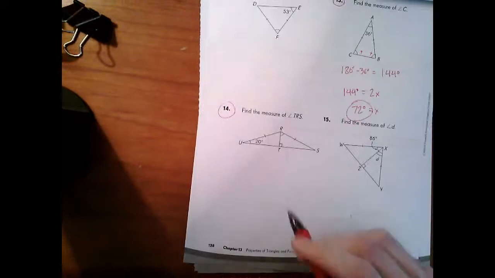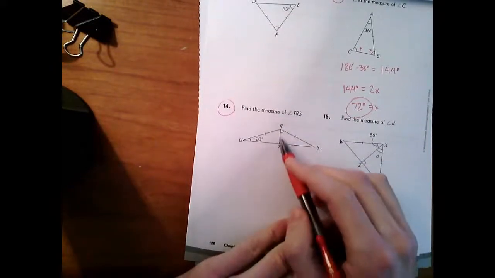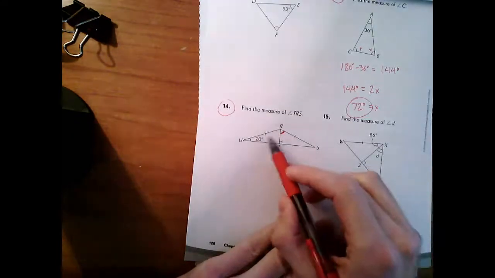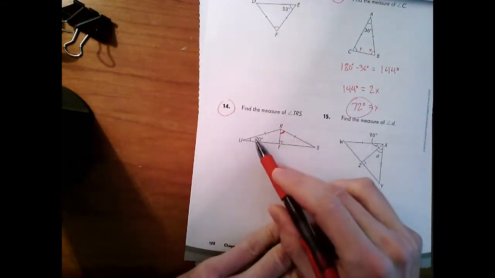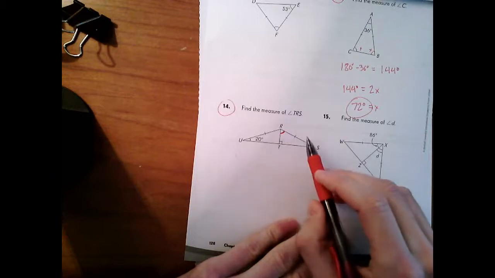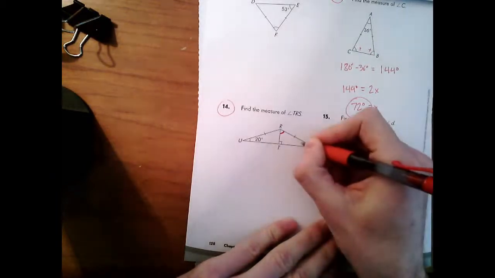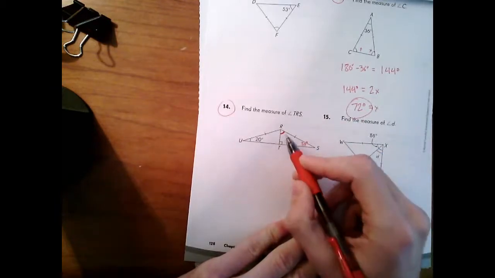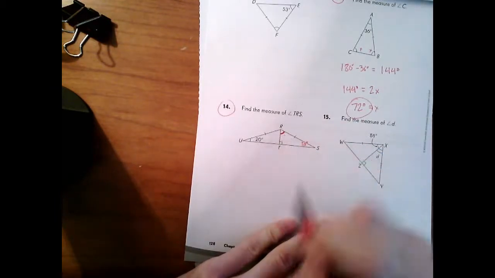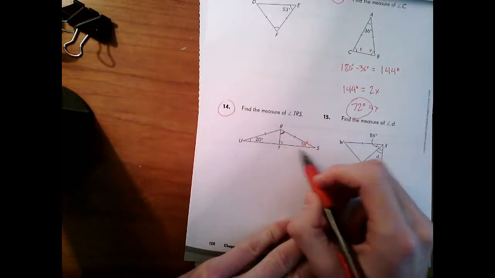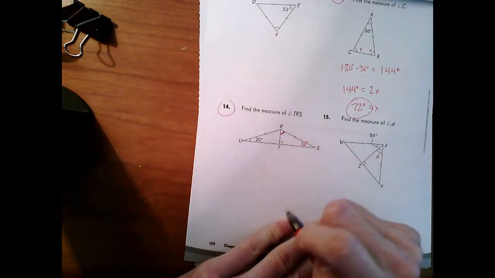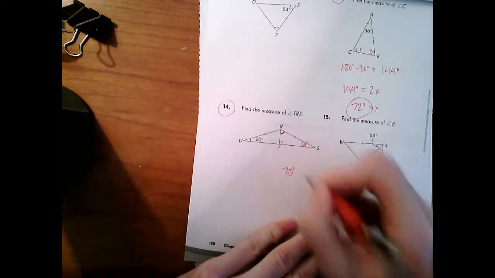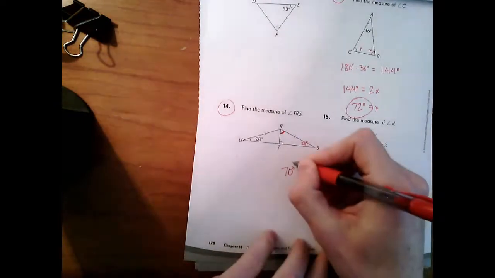Number 14, find the measure of TRS. So I went from this angle right here. If this is isosceles, and I can tell by these marks, then this angle is equal to which angle? This one here. This is 20 degrees. If that's 20 and that's 90, this missing angle is the missing part that would make this smaller triangle to the right 180 degrees. So 20 plus 70 degrees would get me all the way to 180.